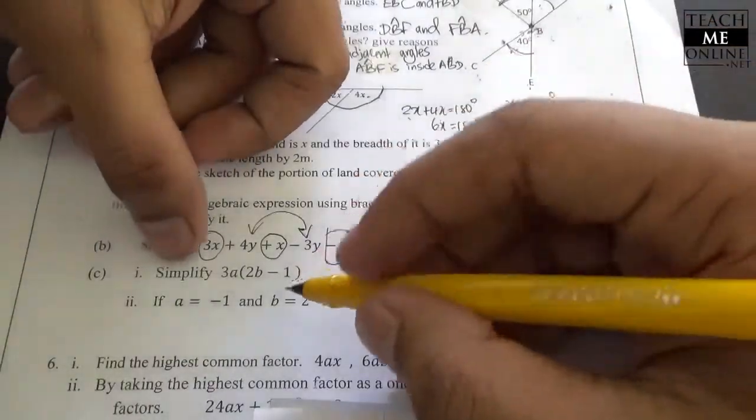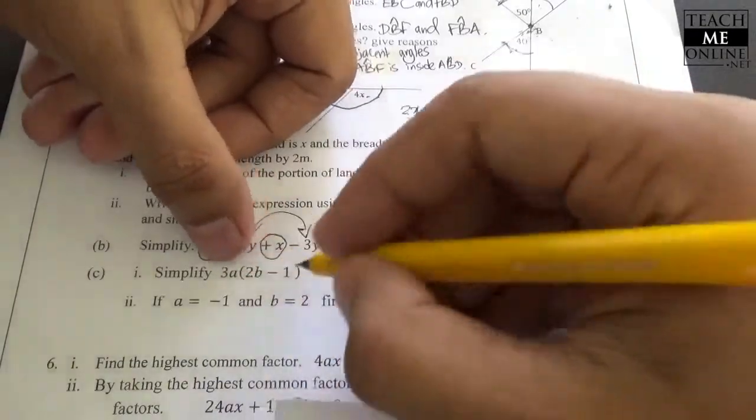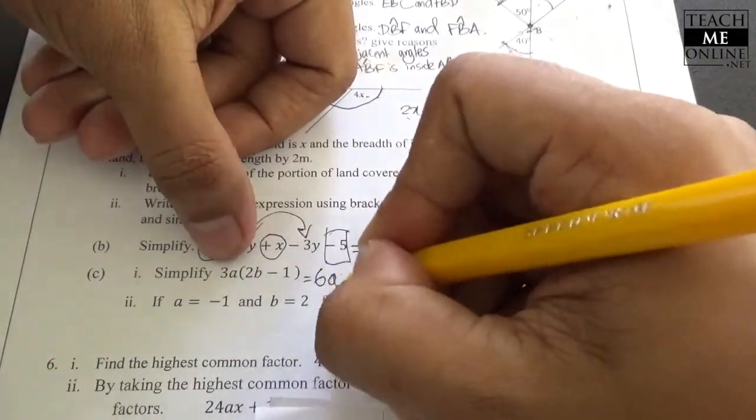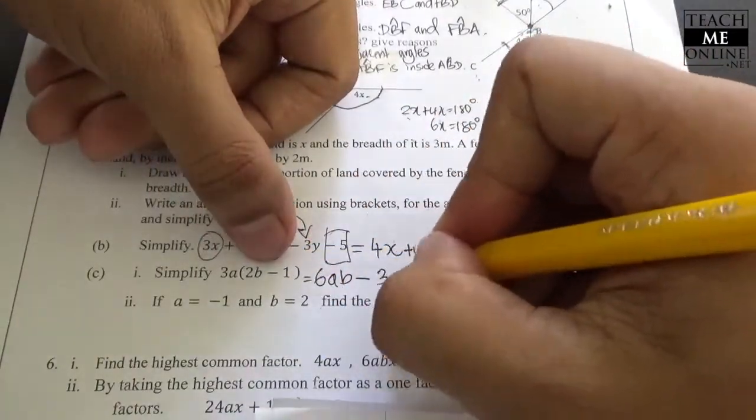Part C, subpart 1. Simplify 3a into, within brackets, 2b minus 1. 3a into 2b is 6ab, minus 3a.